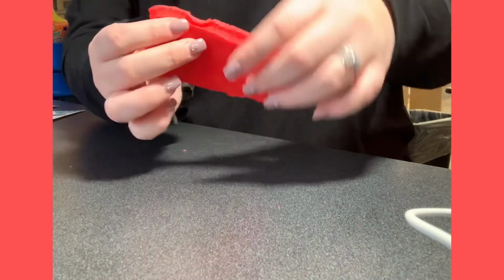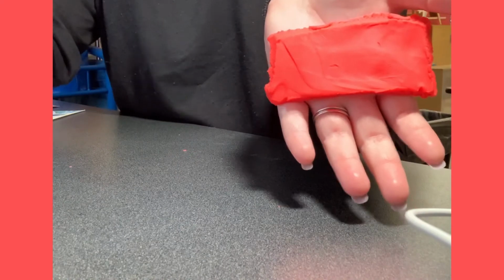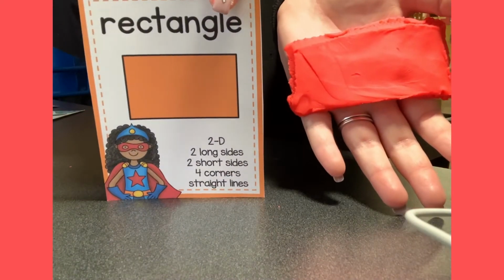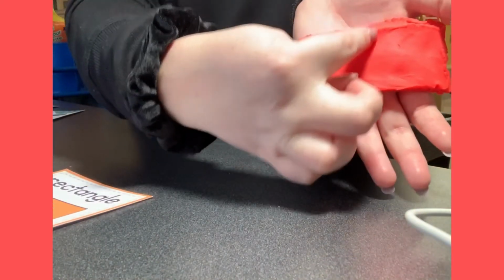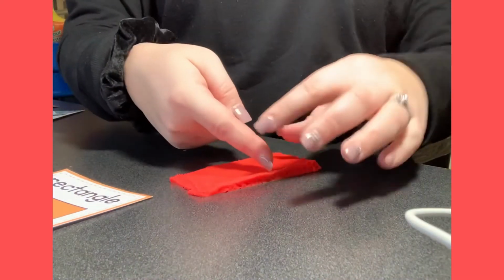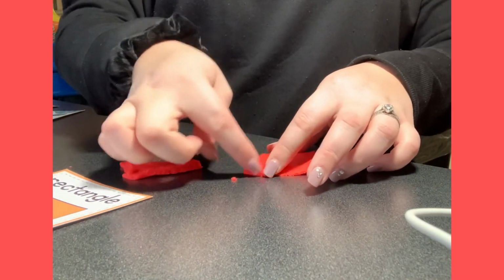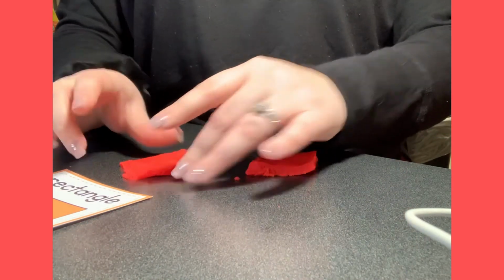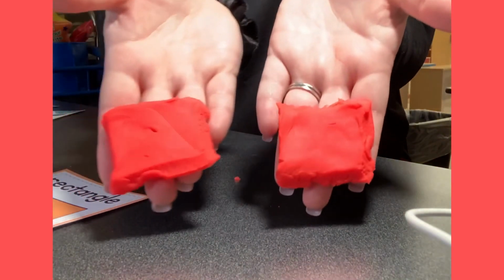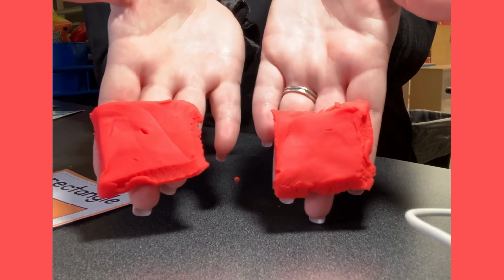And there you have a rectangle. And like I said, if you cut this in half, then you would have 2 squares. There you have 2 squares, because I cut my rectangle in half.